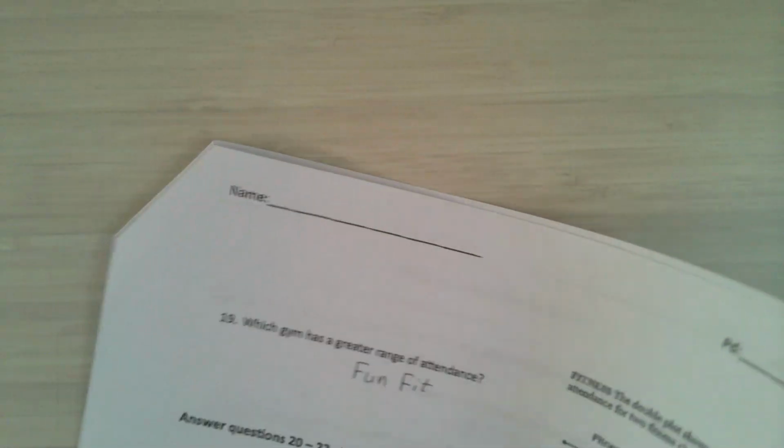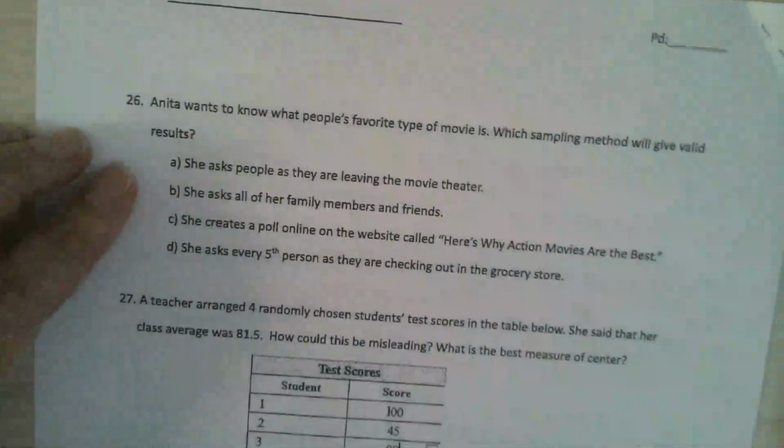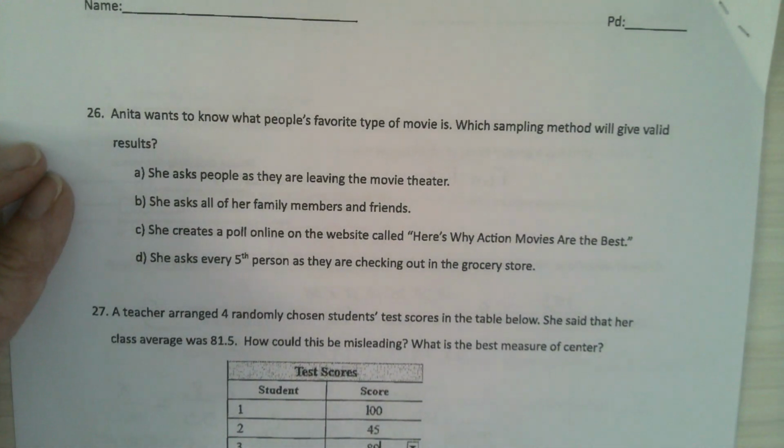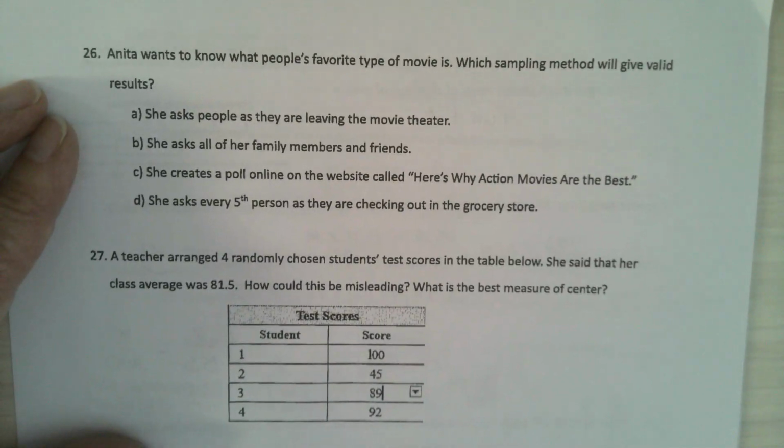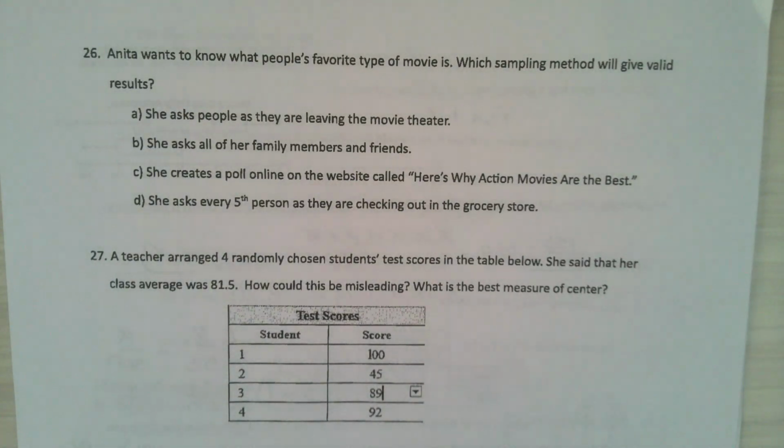Let's go to the last page. In number 26, Anita wants to know what people's favorite type of movie is. Which sampling method would give valid results?